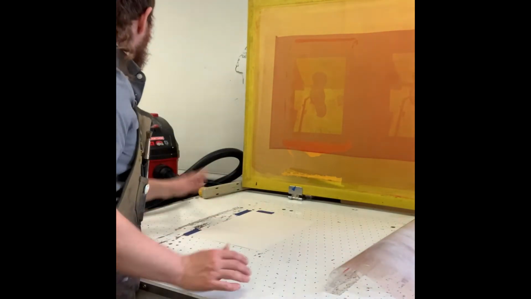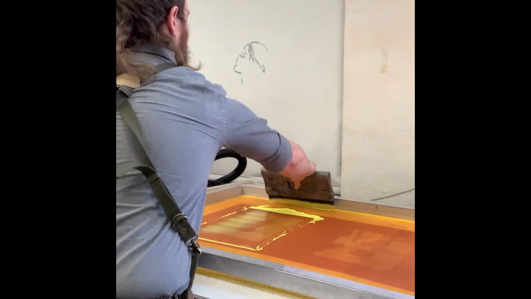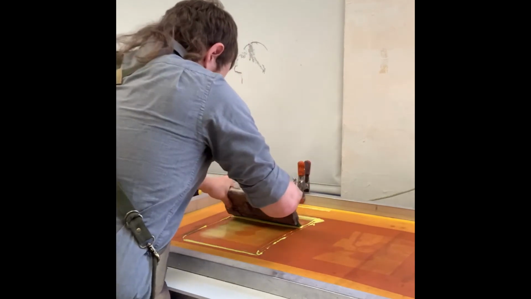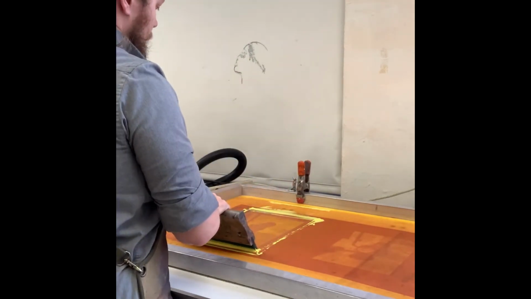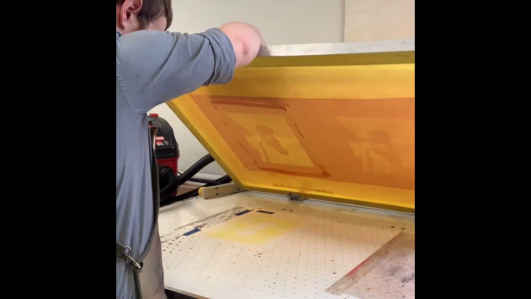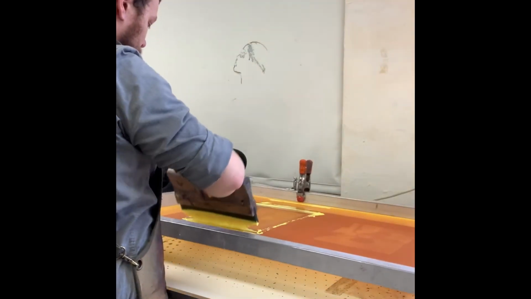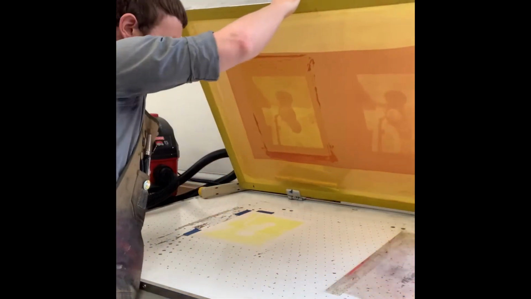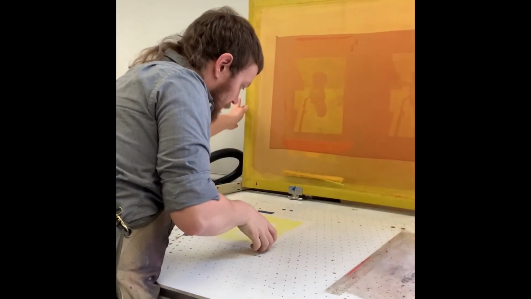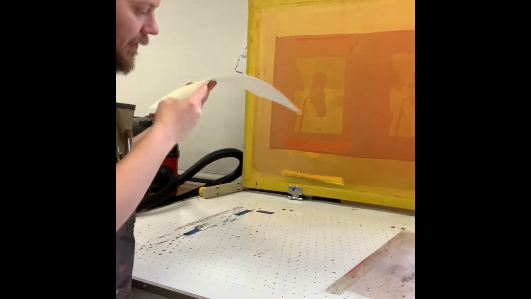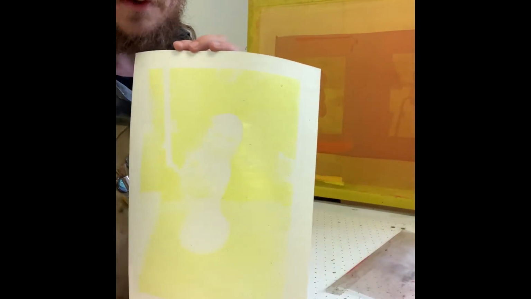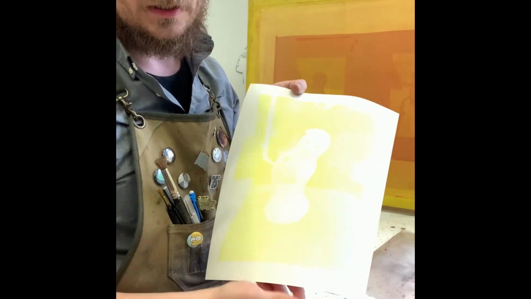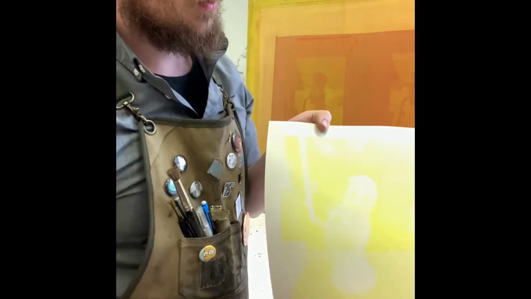So let's go ahead and print this yellow. That looks pretty good. Can't see very much right now, but as soon as I drop that magenta on, we're gonna get a lot more information.